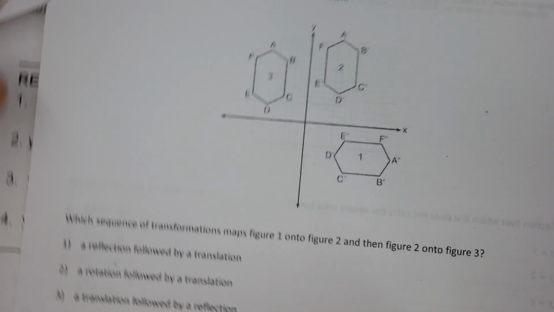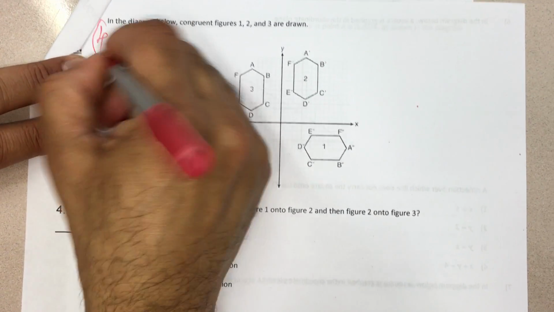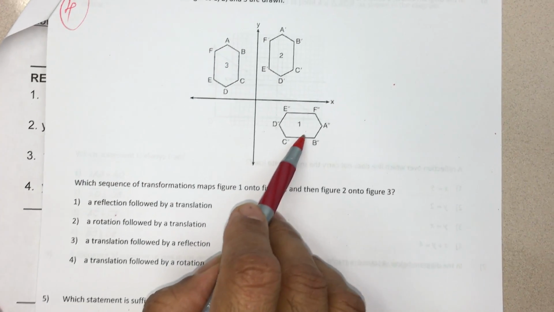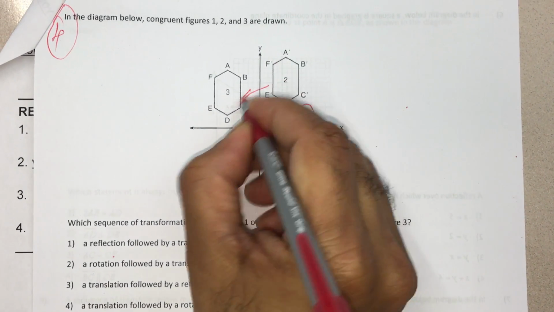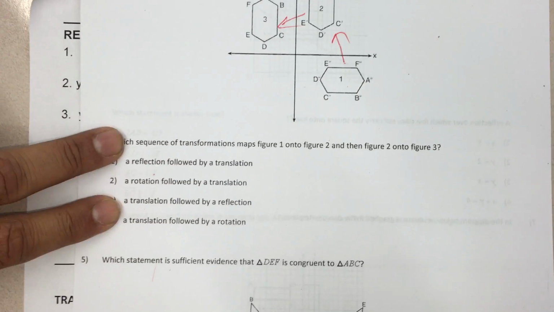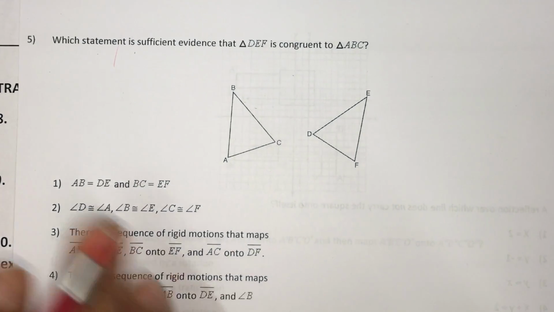If you see the fourth problem, which I have created here, just like the third, figure 1 is here, 2 is here, and 3 is here. That means it goes like this and it goes like this. You follow which one is the correct answer. Okay, let's go to the fifth one. It's a unique problem.